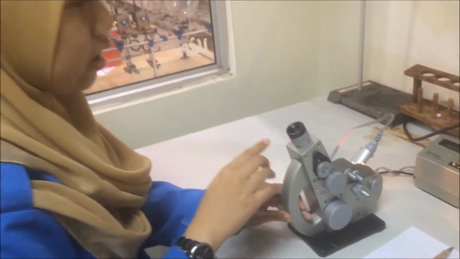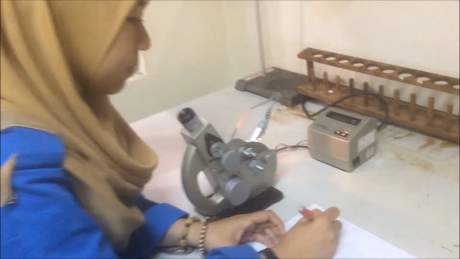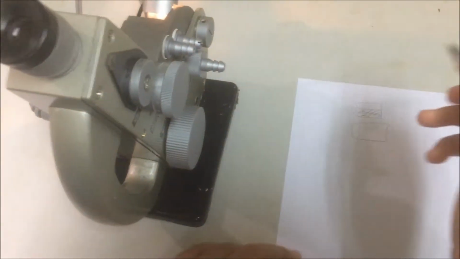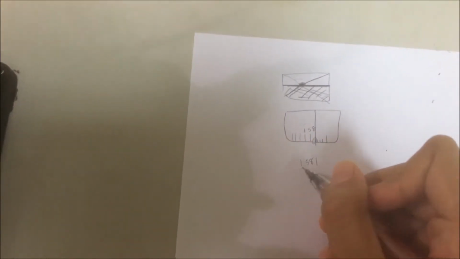If you look at the refractometer, it will have 2 parts, upper part and lower part. For the upper part, half of the rectangle will have a dark side, which means this side is lighter than this side. So you must adjust this until the X intercepts with this line. If this line intercepts with this X, you can start to read the value for the refractive index. To read the lower part, you will see there is one line here. How to read is this 1.58 and this is 1. So 1.581. So the refractive index for the sample is 1.581.